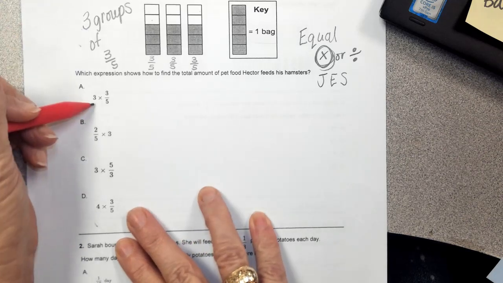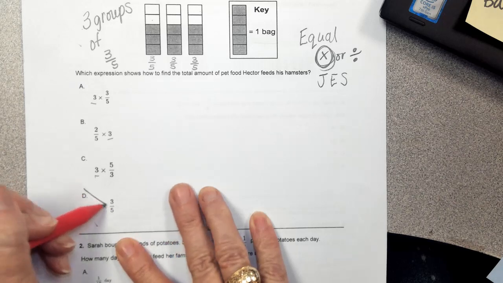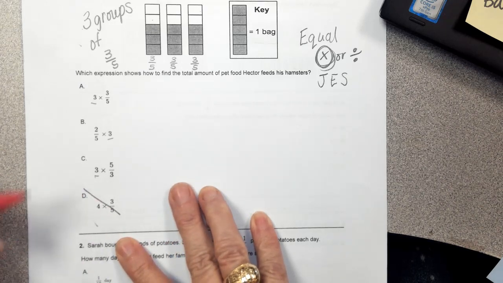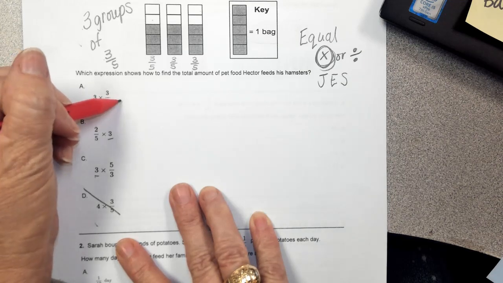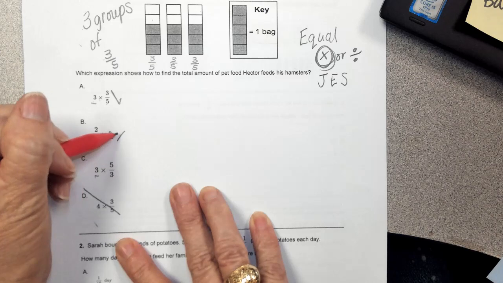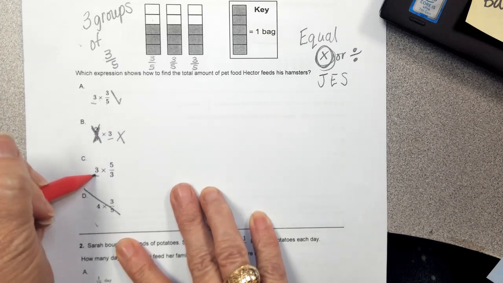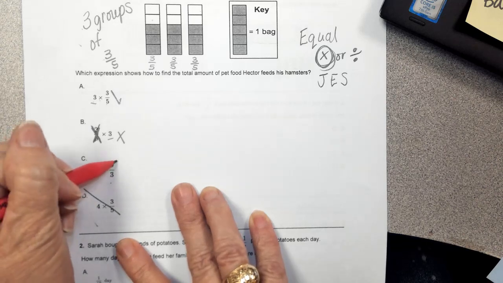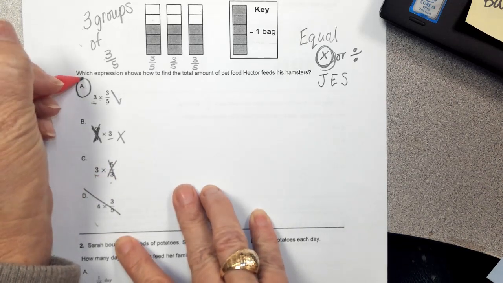So I see 3 groups, 3, 3, 3, 4, so I would not want to pick D. And then I see the fraction 3/5. 3 groups of 3/5 each, that looks like it's going to work. 2/5 groups of 3, that will not work. That is not the right fraction that we're looking for. 3 groups of 5/3, that is not the correct fraction. So the only answer that will be correct would be A.